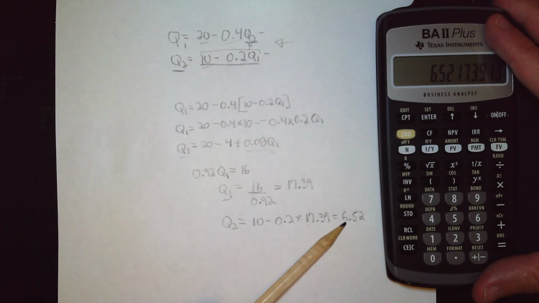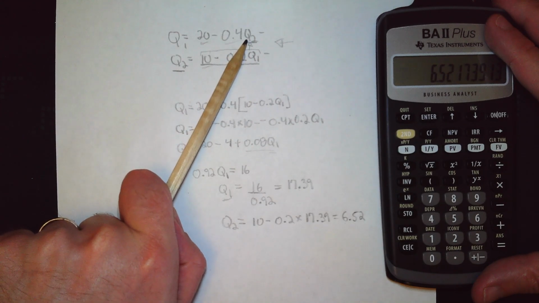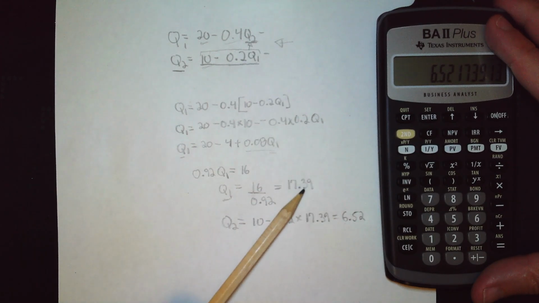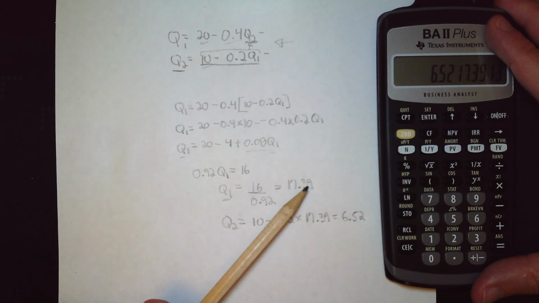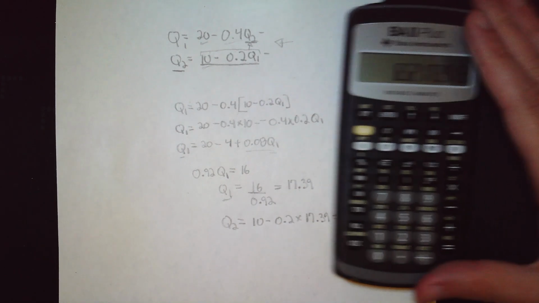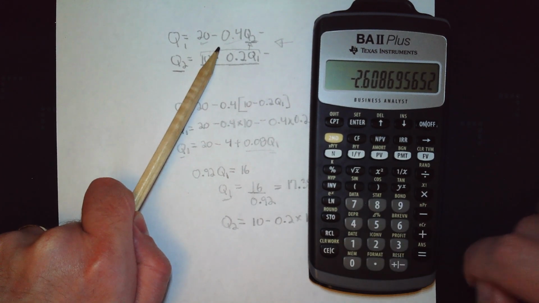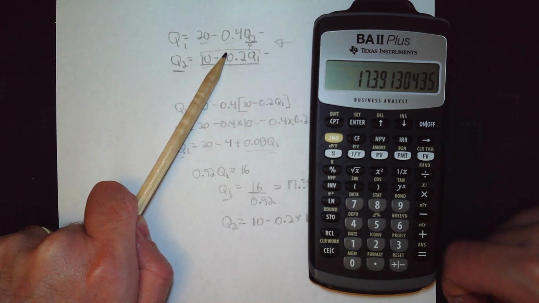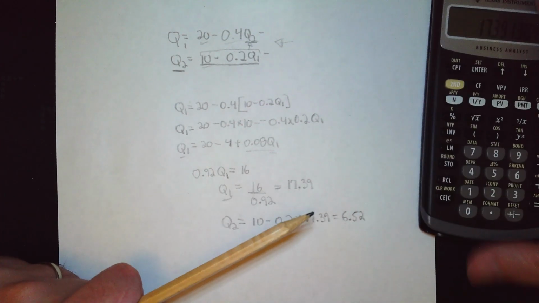Now, as per usual with equilibrium, it's really easy to verify that these two numbers are correct, right? If I take this 6.52 and plug it in the best response function for firm 1, what should I get? I should get 17.39, right? Because this is an equilibrium. When the second firm produces this amount, the first firm is happy to produce this amount. And when the first firm produces this amount, the second firm is happy to produce this amount. So both firms are happy and they're doing the best they can given the circumstances. So I'll take this number, multiply by 0.4, it's negative that number, right? 20 minus what we had there, 17.39. Okay, so we know that we have the right answer.